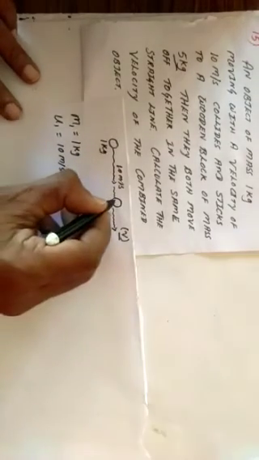So let us analyze like this. What is the first body? I am considering this body as m1, that is equal to 1 kg, moving with the initial velocity u1, that is 10 meter per second. This body is 5 kg, so m2 is considered as 5 kg. It will just stick, so it is not moving at all. So u2 is considered as 0, it is not given.